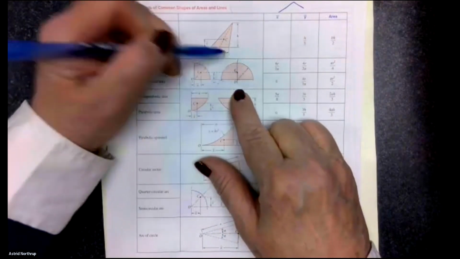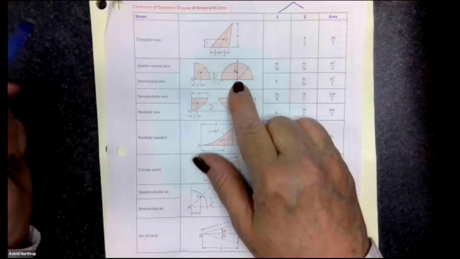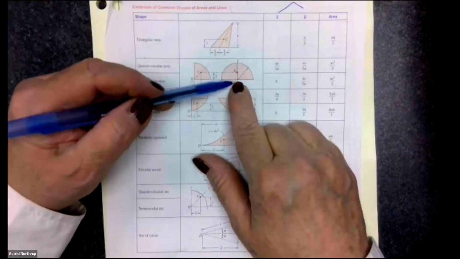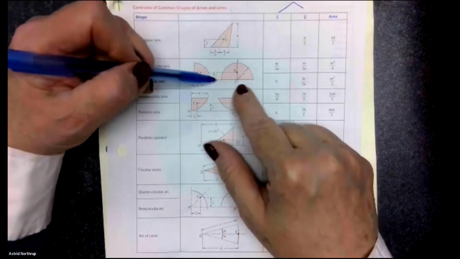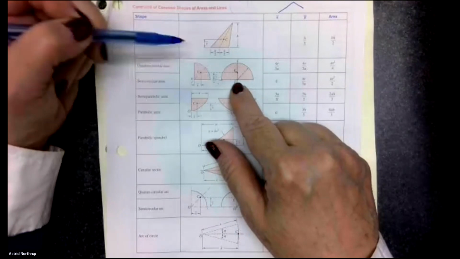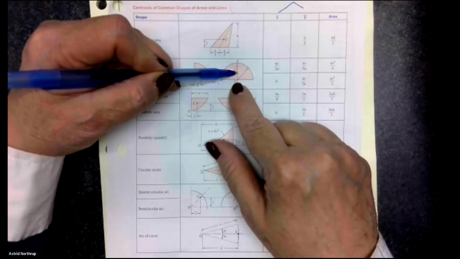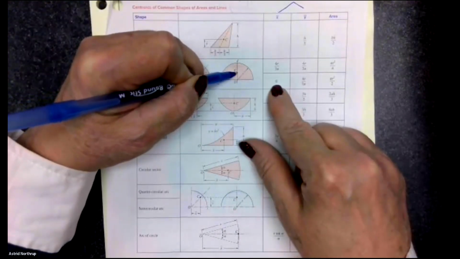For a half circle or semicircle, we have a line of symmetry here, which doesn't tell us much about the Y coordinate, the Y bar value. However, if we reference from here, symmetry tells us that the X bar is going to be right on that line. So if we call this our 0, X bar is going to be 0.